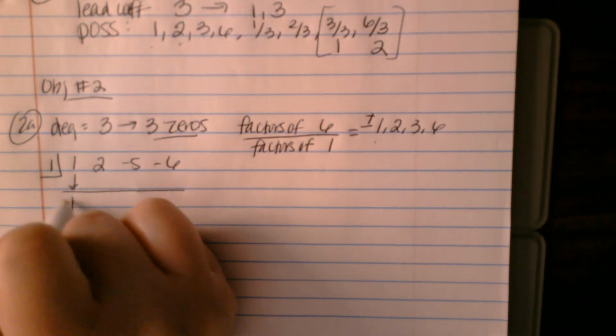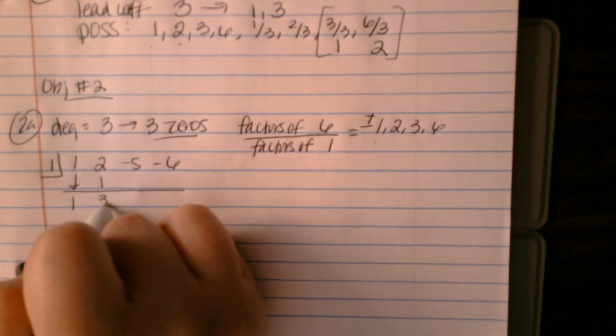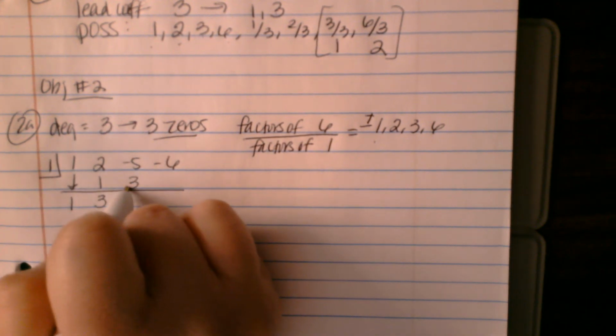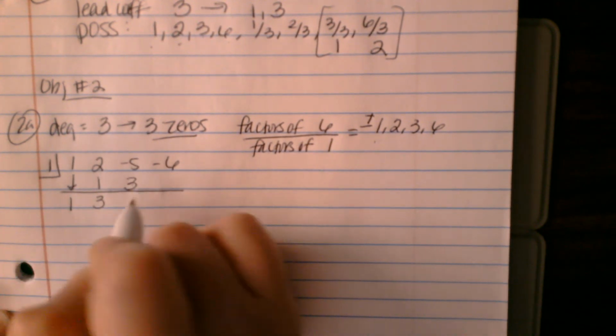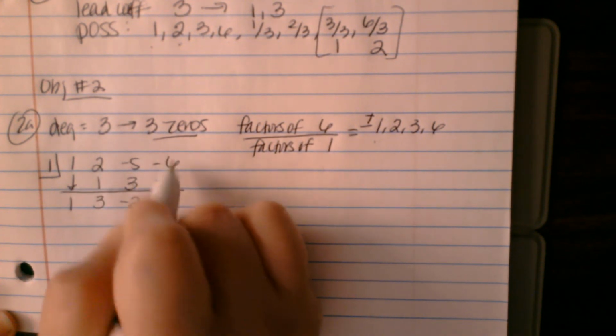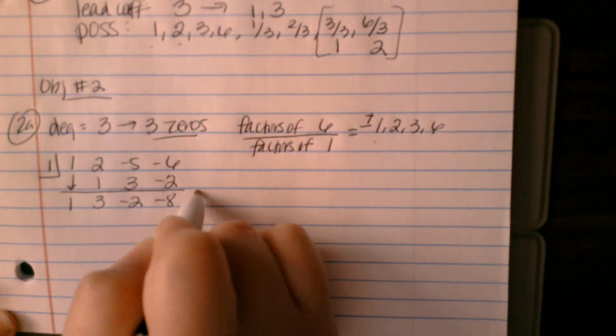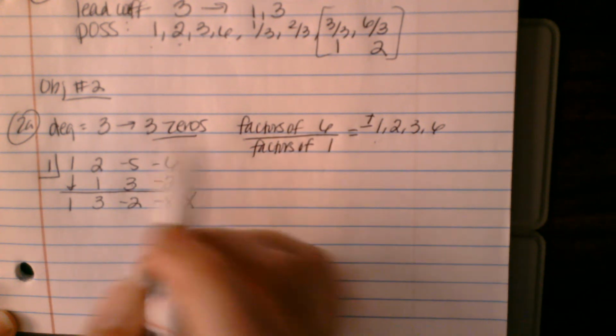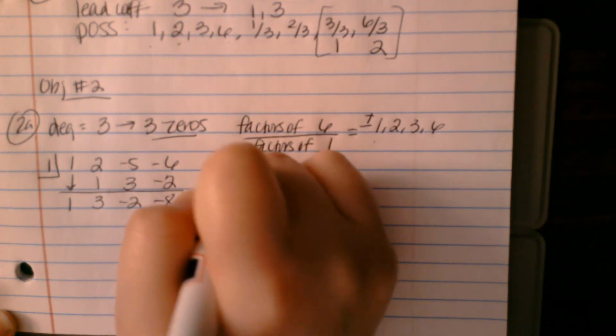My 1 comes down, 1 times 1 is 1, 2 plus 1 is 3, 3 times 1 is 3, 3 minus 5 is -2, -2 times 1, so -6 minus 2 is -8. So this is not 0, so 1 is not a 0. Well, let's try -1.